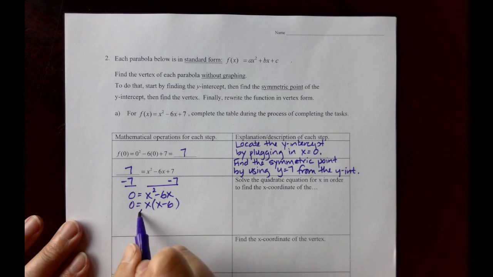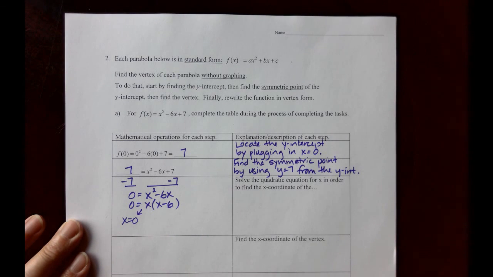Set each of your factors equal to 0. The first one is friendly. We get x equals 0. The second one, x minus 6 equals 0. Adding 6 to both sides gives us x equals 6. Those are the two solutions, the two x values on the parabola that would have a height or a y value of 7.